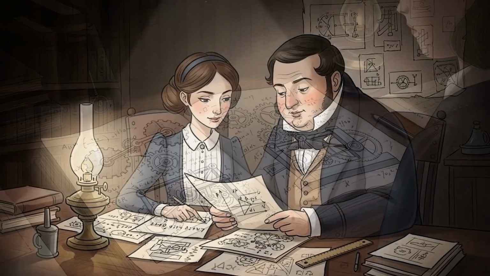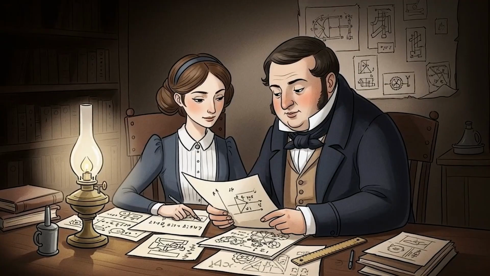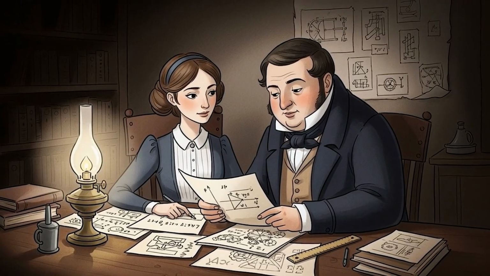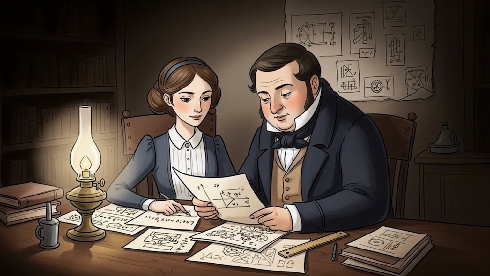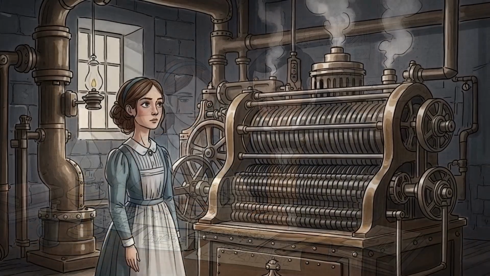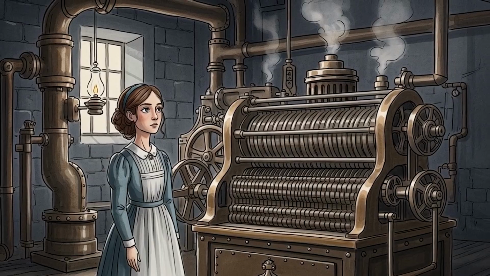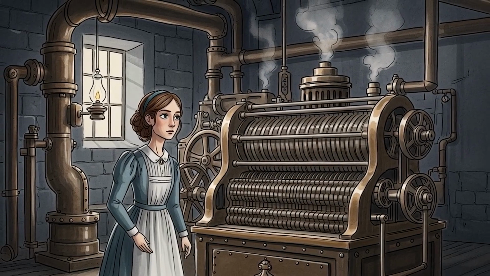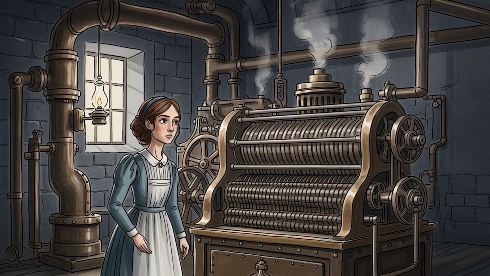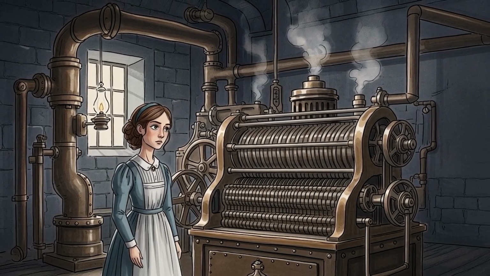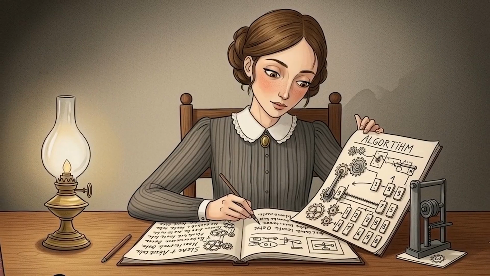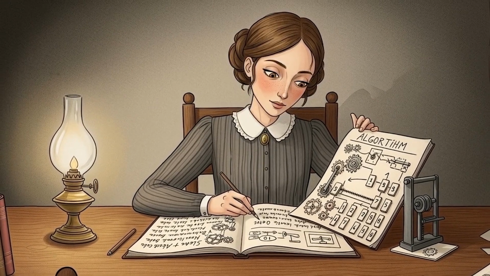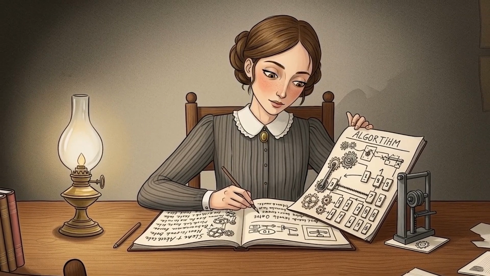And then, she met Charles Babbage. Babbage was working on a machine he called the analytical engine, a device designed to perform calculations. The machine had never been built. Most people believed it would never work, but Ada saw something more. She understood what the machine could become. She wrote step-by-step instructions for it, what we would today call the first computer program.